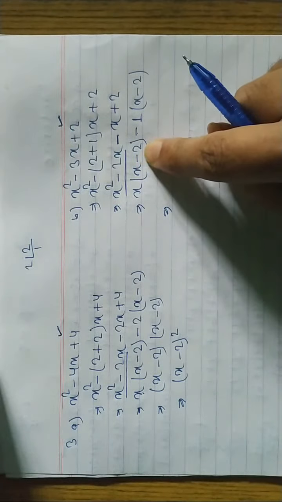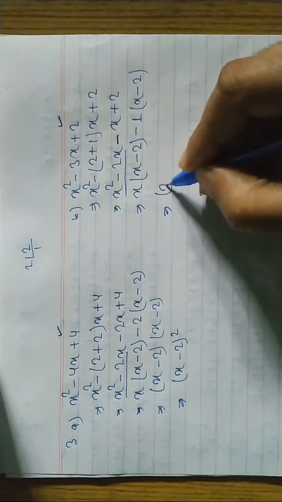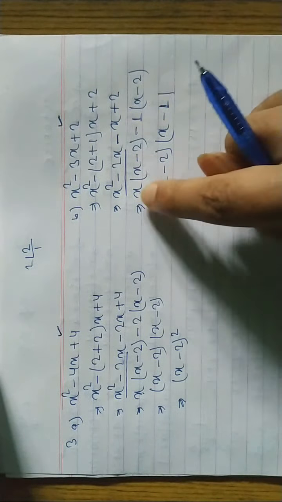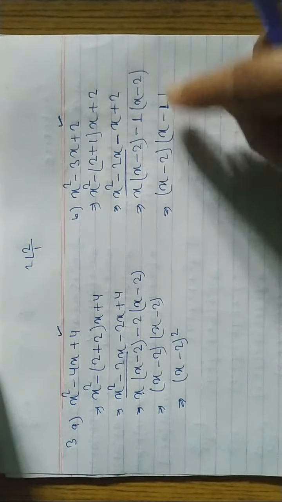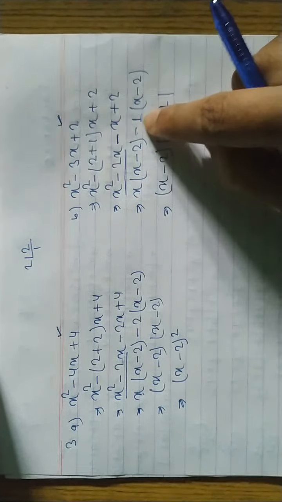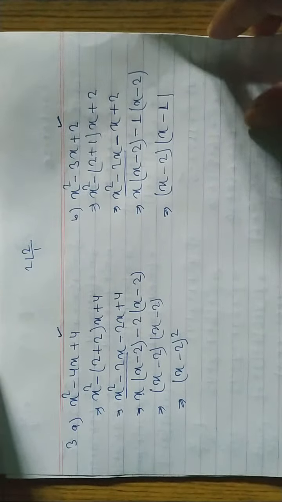Now x minus 2, x minus 2, so we can take x minus 2 common, remaining x minus 1. x here, minus 1 here, x minus 1, x minus 2. These two are common: x minus 1, x minus 2. Hope you understand.